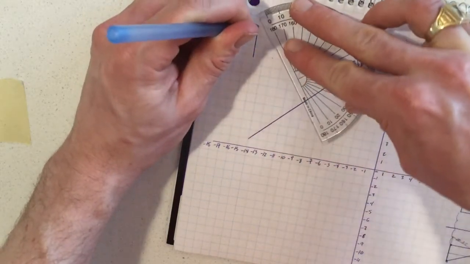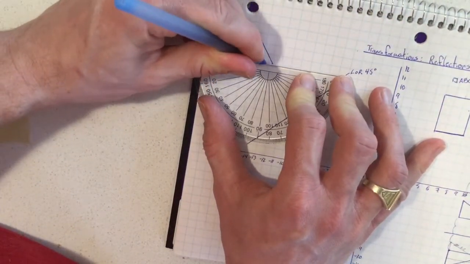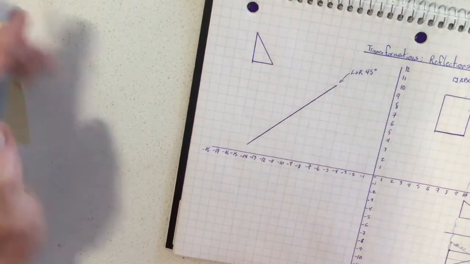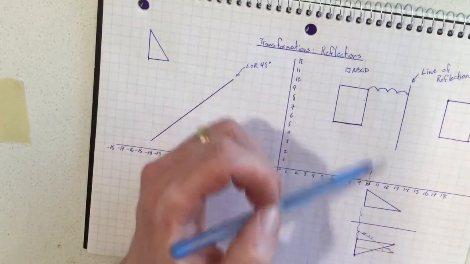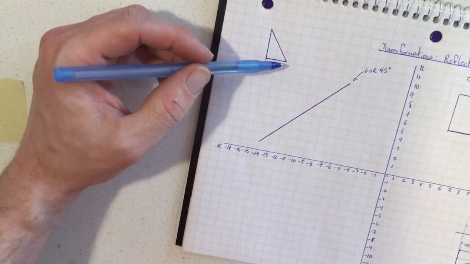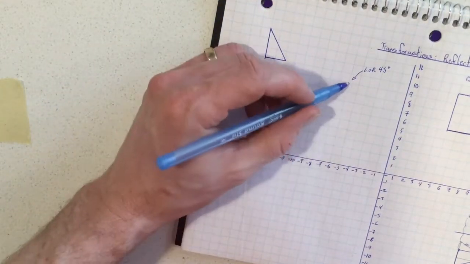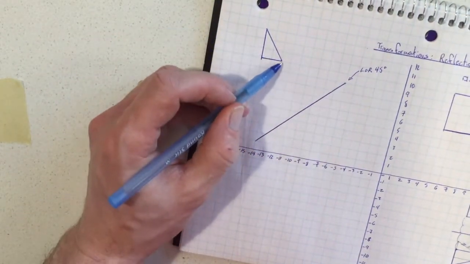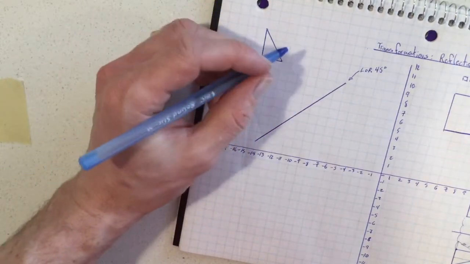Put it way out there. Unlike the other lines of reflection where we could simply bunny hop in a straight line, for this one, we have two choices. We can bunny hop diagonally. Since we know that this line is 45 degrees, we can go exactly 45 degrees towards the line.